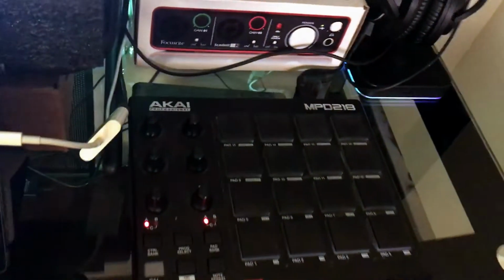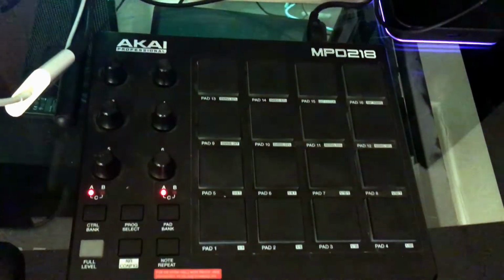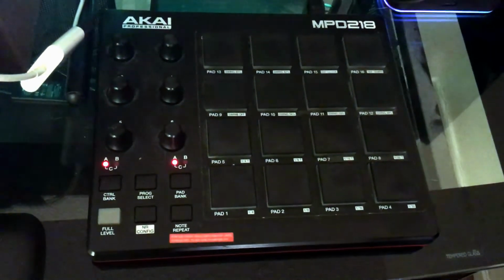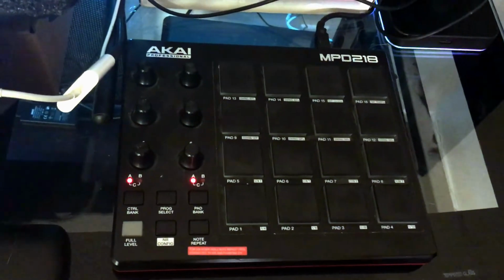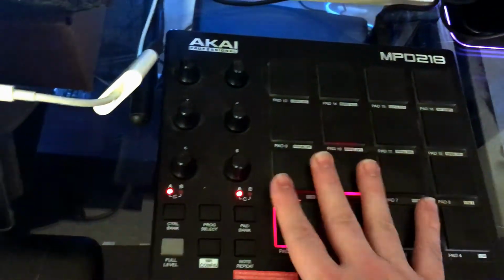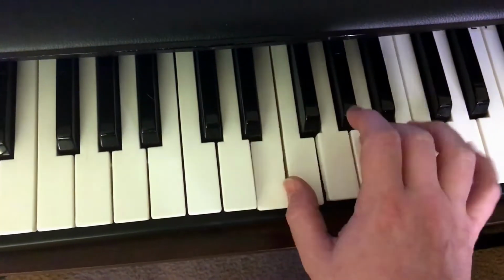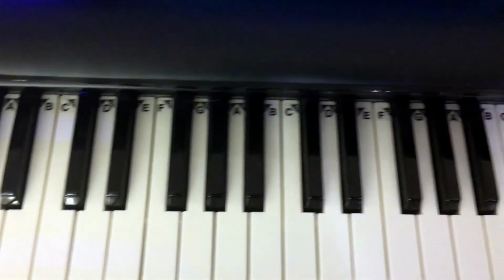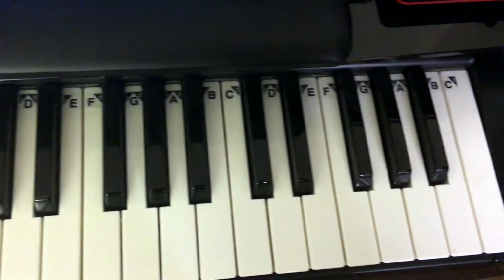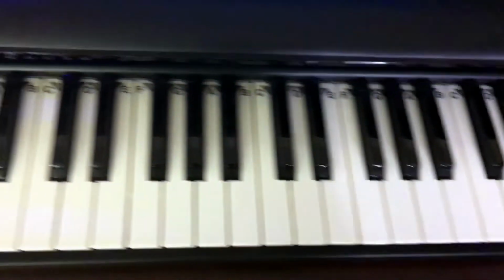And then we are rocking the Akai pad controller, the MPD 218. Not a whole lot of actual MIDI controllers are hooked up to the iPad at the moment. We find that we just really need this for inputting our drums, and then a standard MIDI keyboard for inputting all of our notes. Now, as you can see, we still have the letters up there. We're not amazing keyboardists yet, guys. We're still practicing, so it helps to have those on there for now.